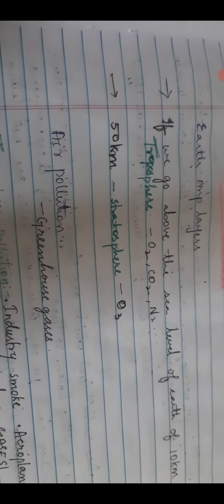There are so many layers in the atmosphere, but in NCERT we'll have about two layers, that is troposphere and stratosphere. If we go above the sea level of Earth to 10 kilometers, it will be the troposphere, which will have gases like oxygen, carbon dioxide, nitrogen. If you go 50 kilometers above, you will have the stratosphere, which will contain ozone. Ozone layer will be present.